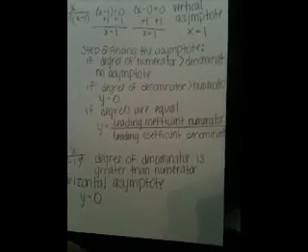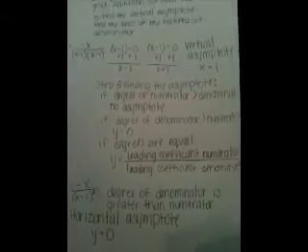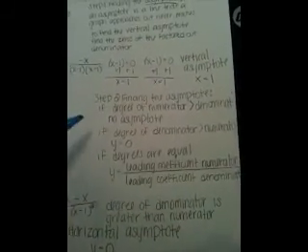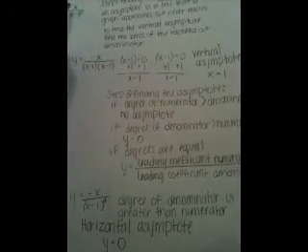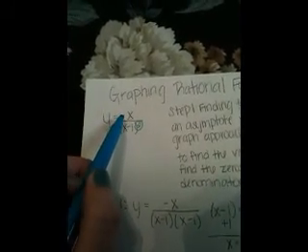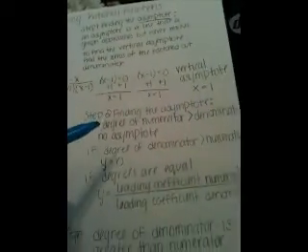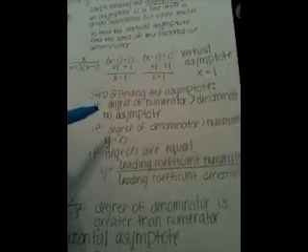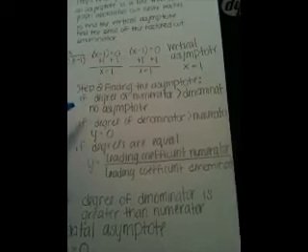Okay. Step 2 for graphing rational functions is finding the horizontal asymptote. So to find the horizontal, you want to look at the degree of the denominator and the degree of the numerator. The degree of the denominator for this equation is 2, and the degree for the numerator is 1. If the degree of the numerator is greater than the degree of the denominator, there is no asymptote.